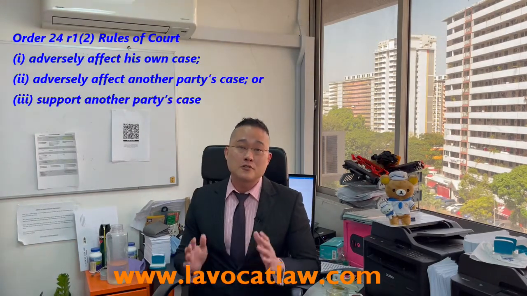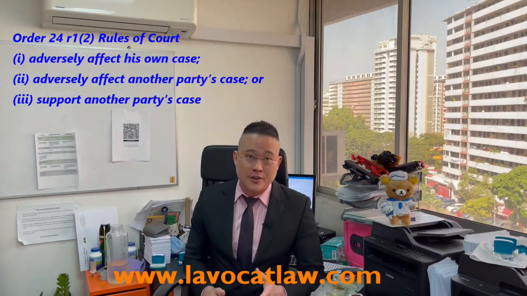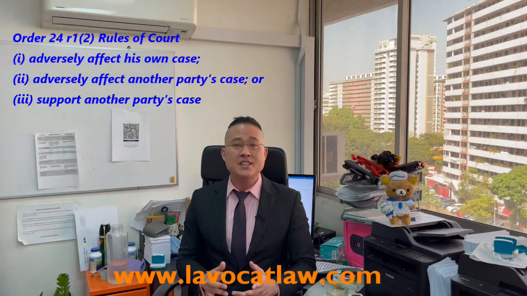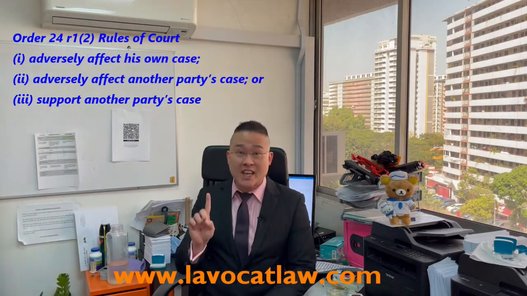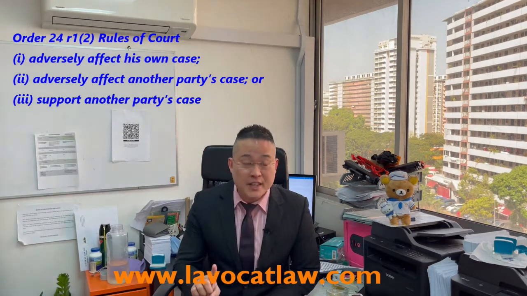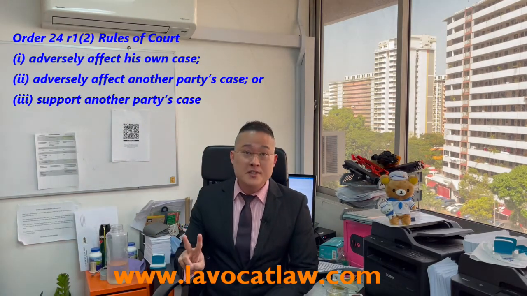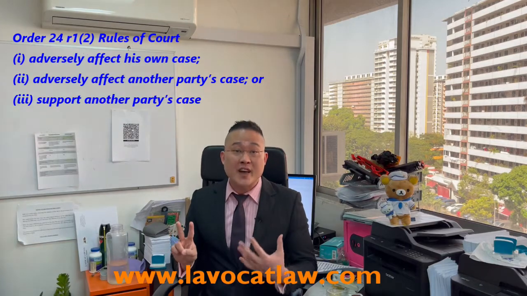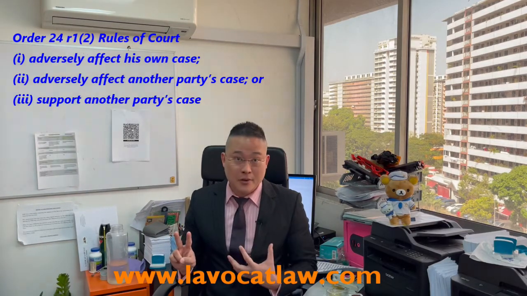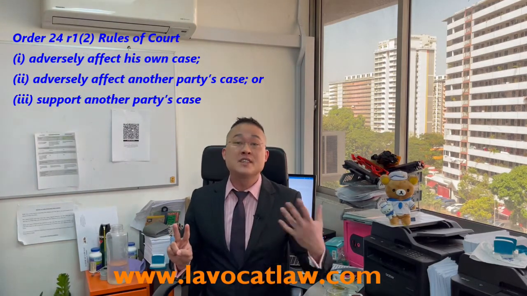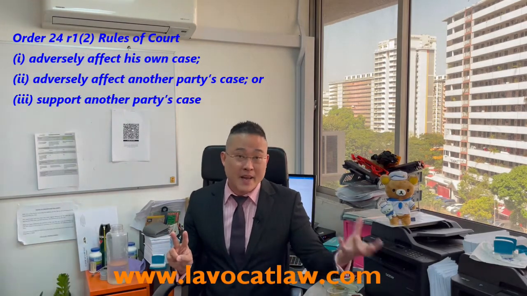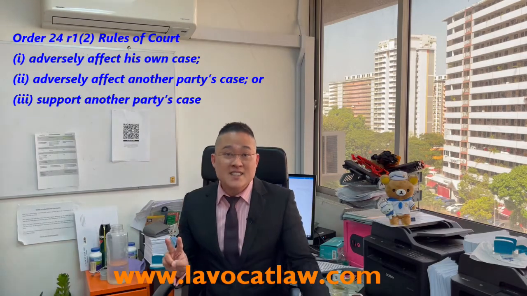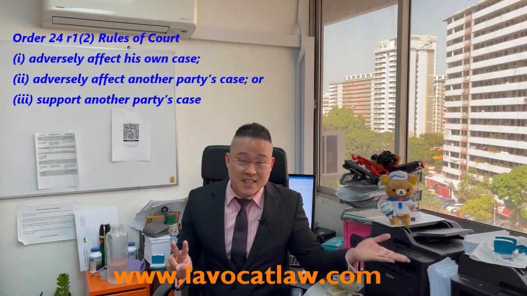Order 24, Rule 1 of the Rules of Court states that a party is required to disclose documents which the party relies or will rely on. Number two, documents which could adversely affect his own case. That means it's bad for him. Or adversely affect another person's case. That means it's bad for the other person. Or support another person's case.